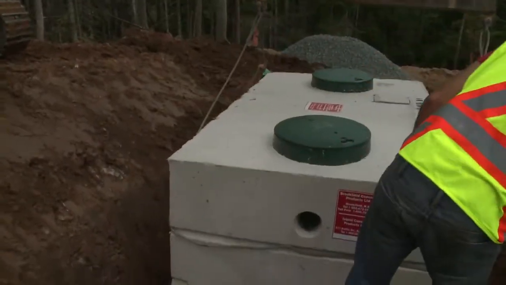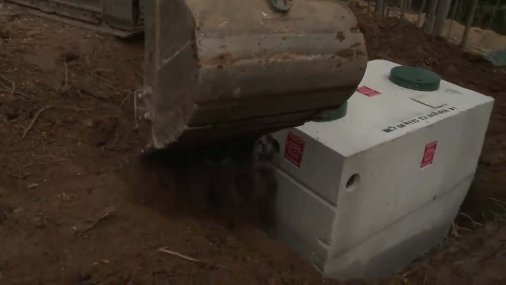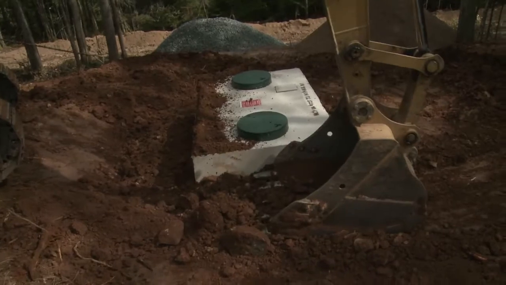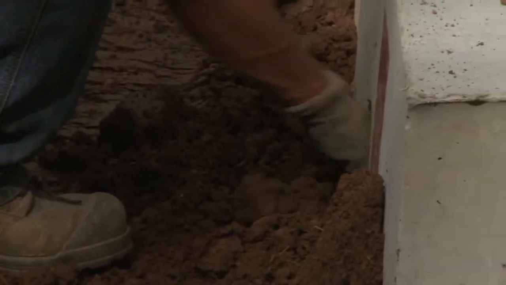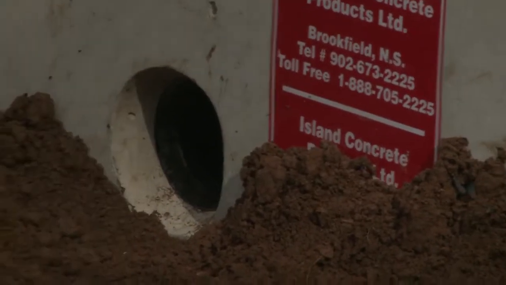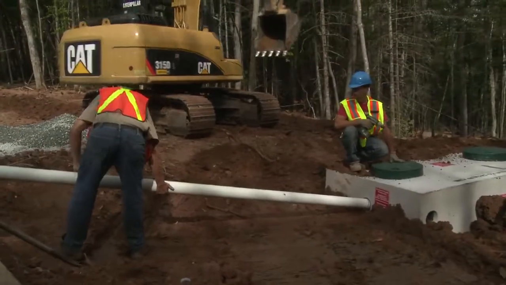This tank has a stamp on the top to show that this is an approved tank. The tank is connected to the house with a 4-inch pipe.